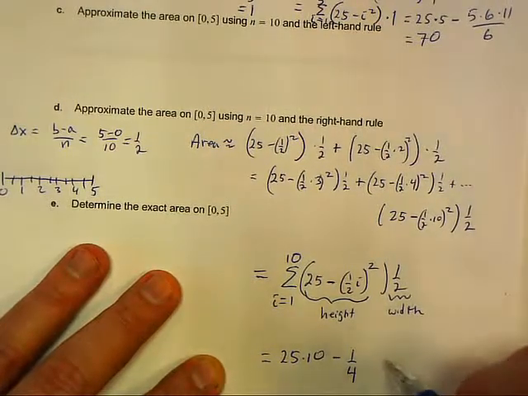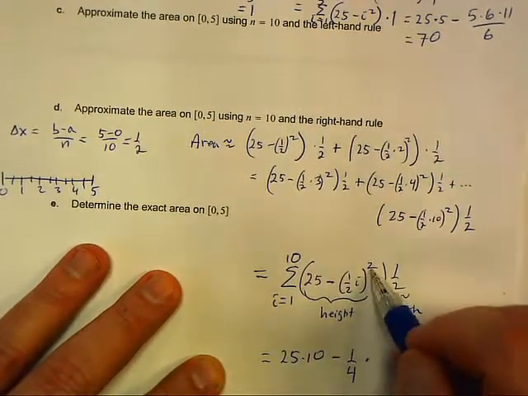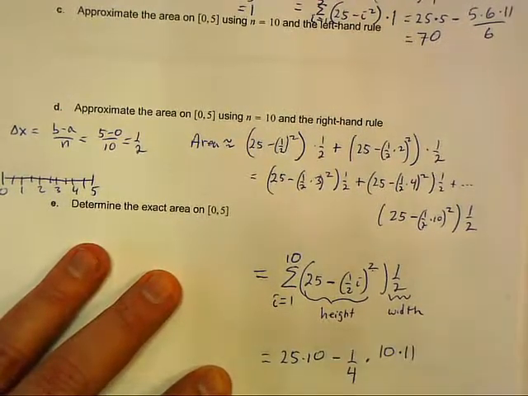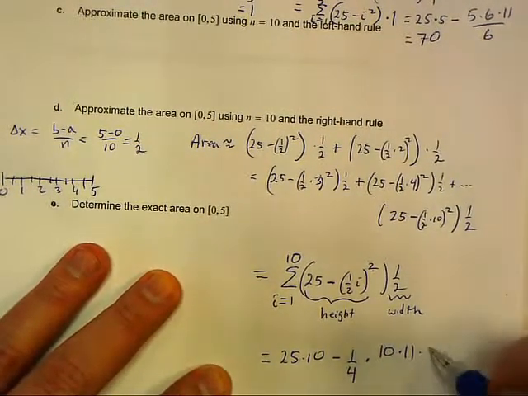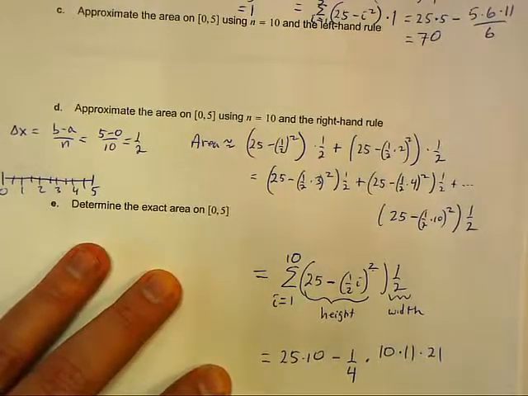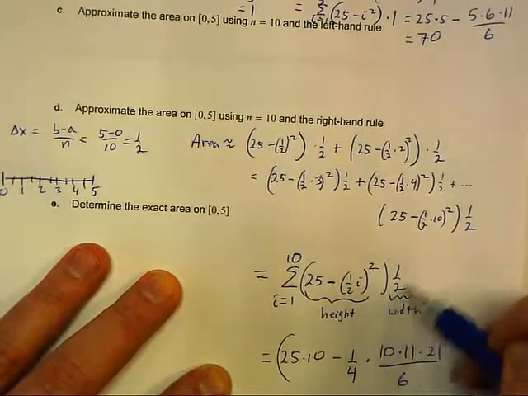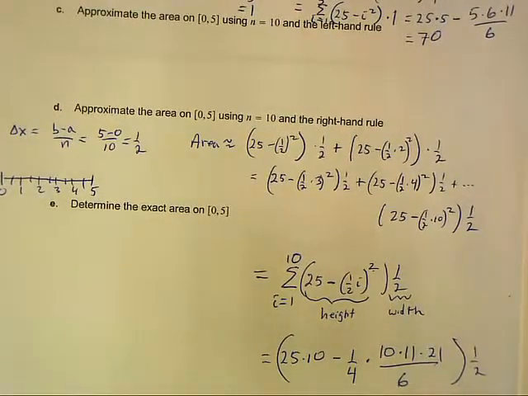And then I'm going to have my formula for the sum of i squared: n, which is 10, times n plus 1, which is 11, times 2n plus 1, which is 21, all divided by 6. And then I need to still take that whole thing and multiply it by this 1/2, the width of my rectangle.